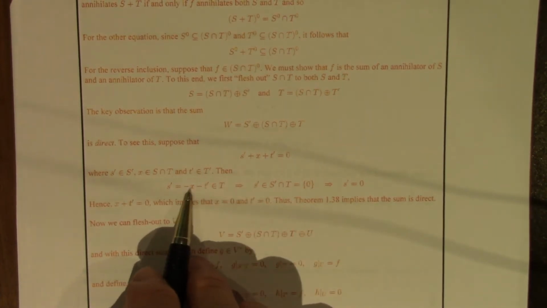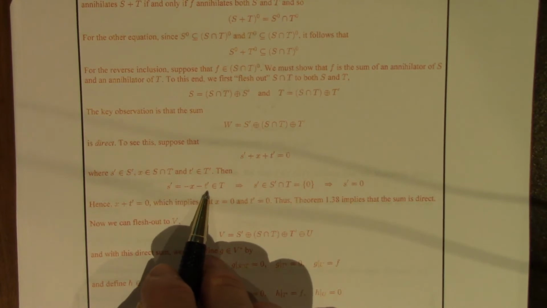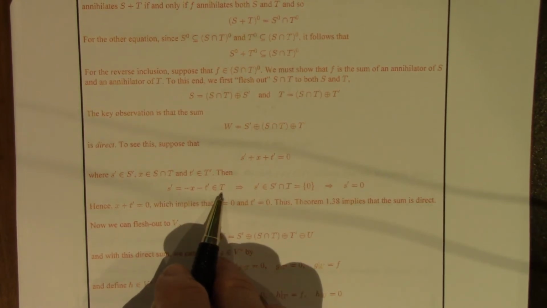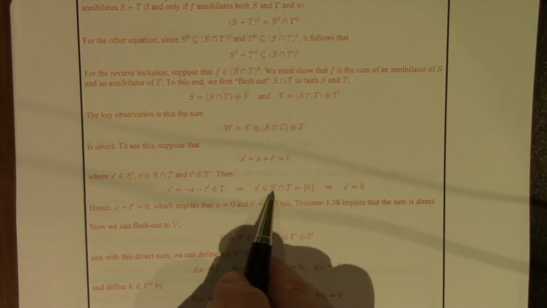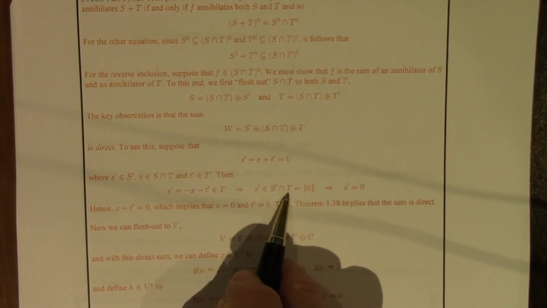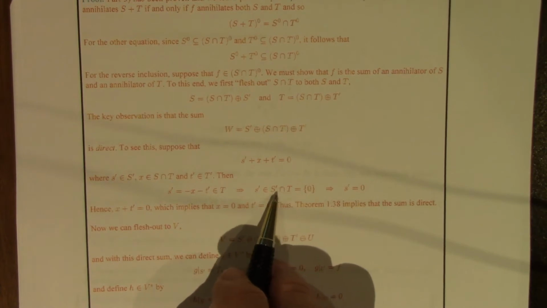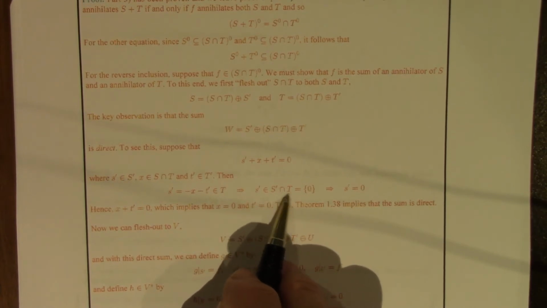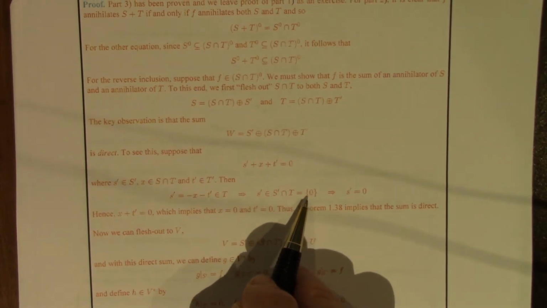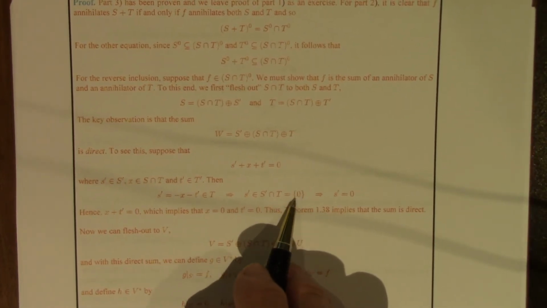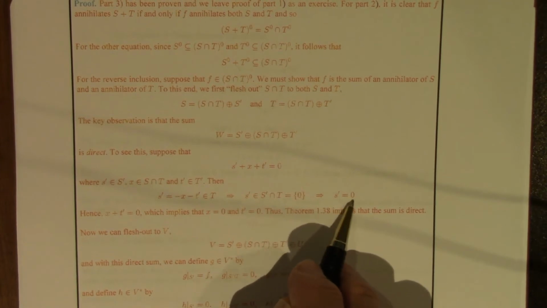Then S prime is negative X minus T prime, which belongs to T. So S prime belongs to both capital S prime and T, but the intersection of these two is trivial. And so S prime is 0.